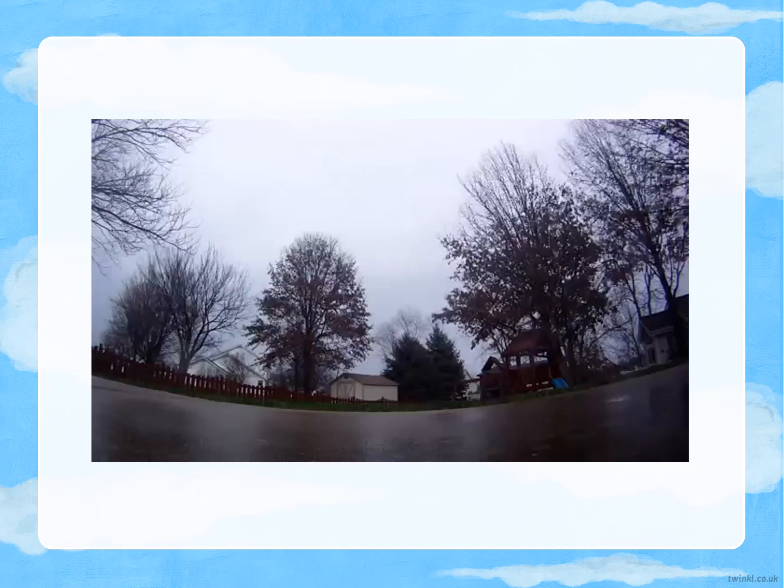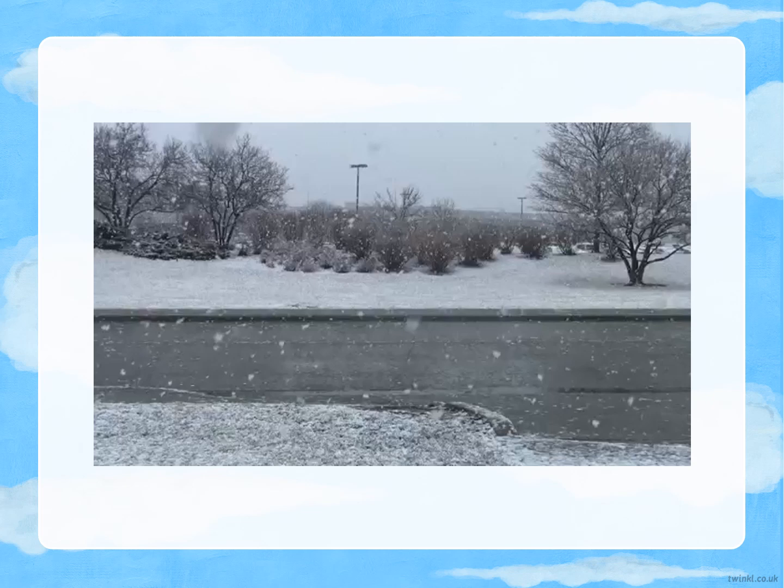What kind of weather do you think has made this picture? What can you see in this picture? What time of year do you think this photograph was taken? When do you think this photograph was taken? Why do you think it looks so dark?